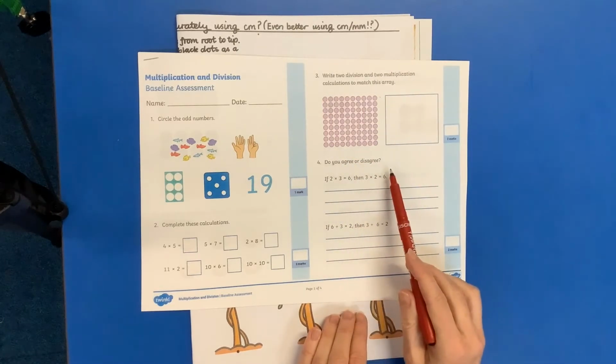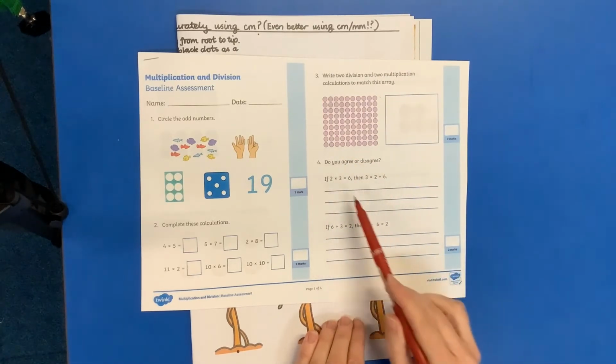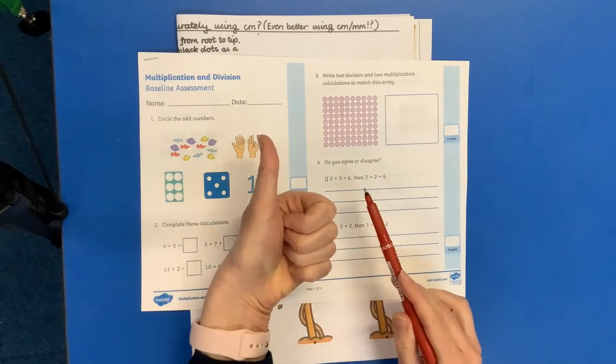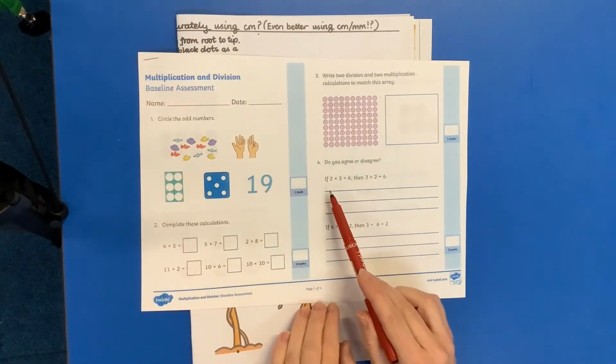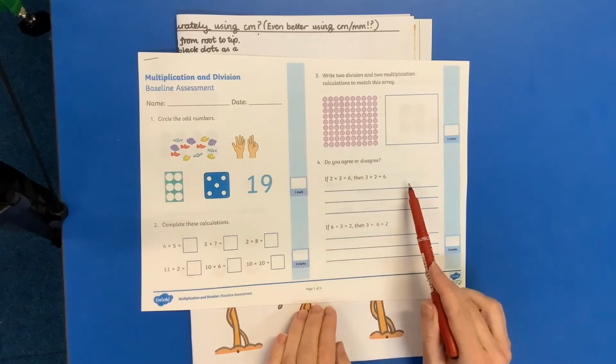So do you agree or disagree? So there are some sentences there. Do you agree with them? Do you think they're right or do you think they're wrong? So if you say agree, you're going to say because and give me a reason.